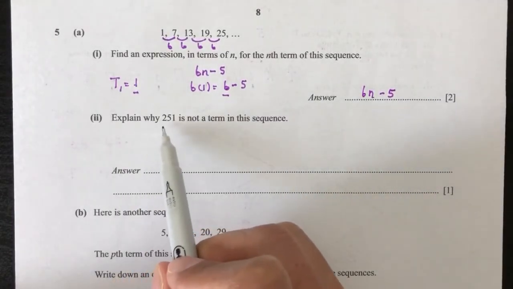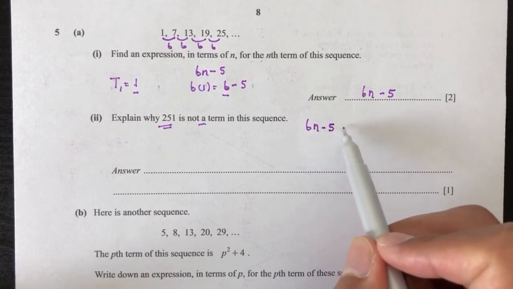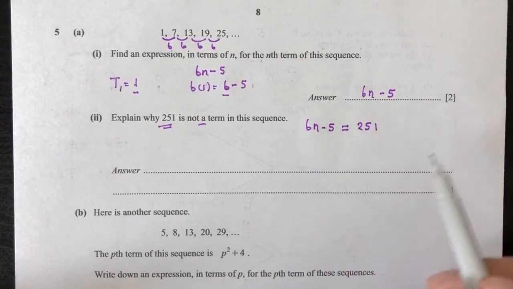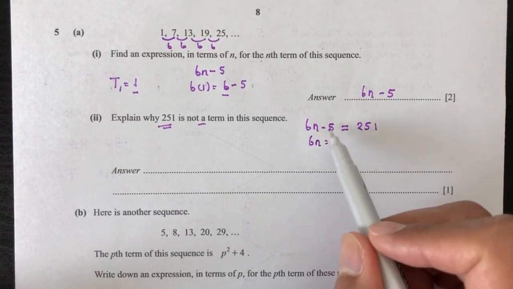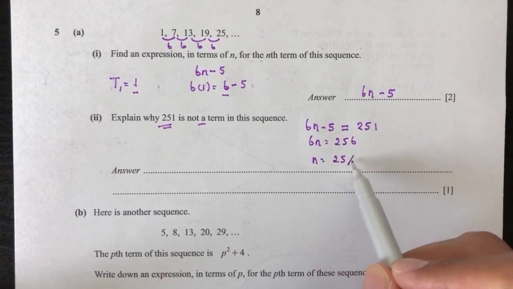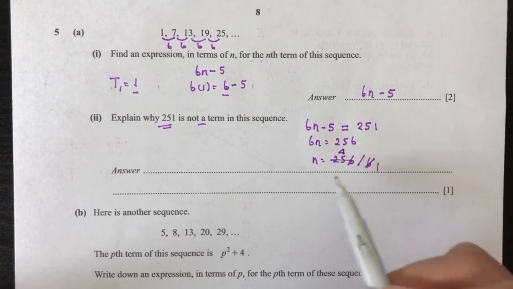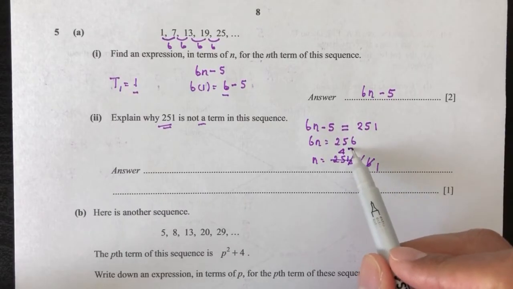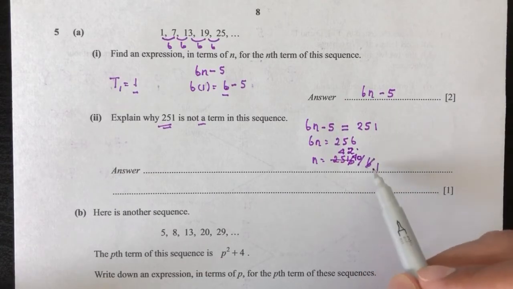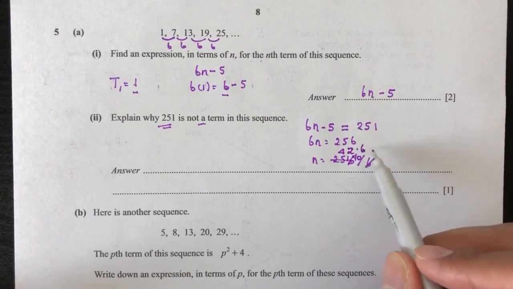Now part 2, explain why this is not a term in this sequence. So let's find out. 6n minus 5, let's say equal to this. Let's find out if we can find an exact value of n for this or not. So n will be 256 divided by 6. 6 goes into 25 4 times, with a remainder of 1. 6 goes into 16 2 times, and 6 times 6 is 36. So it is not exact.